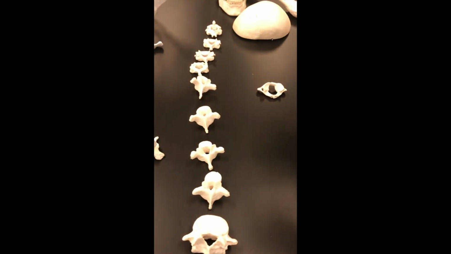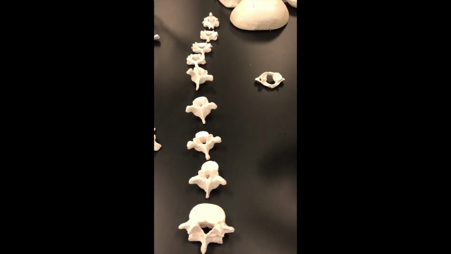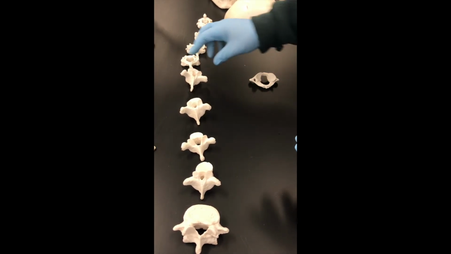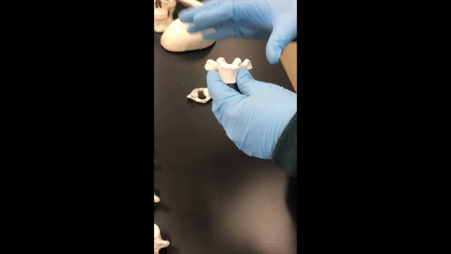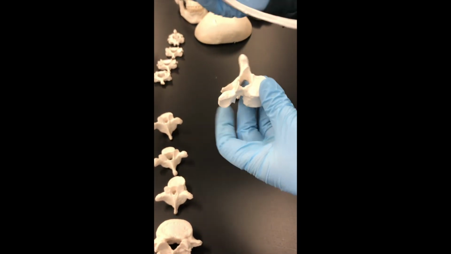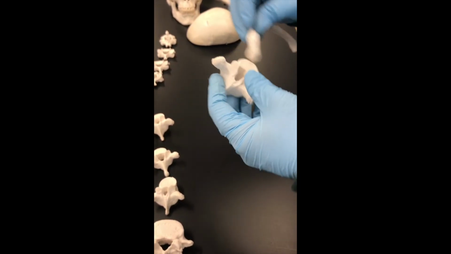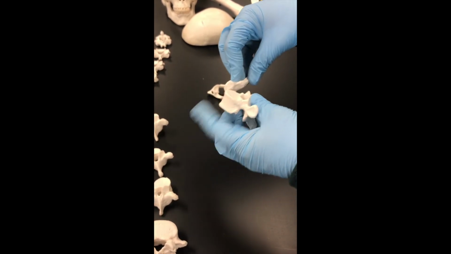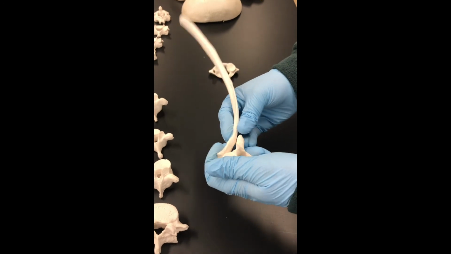Okay, that's cervical. Next one we talk about is going to be the 12 thoracic vertebra. So it goes from T1 to T12. What's going to be characteristic of thoracic vertebra is that's where your ribs are going to lie. So all of your ribs, this is a rib, they're all going to attach themselves like this to make up your thorax.